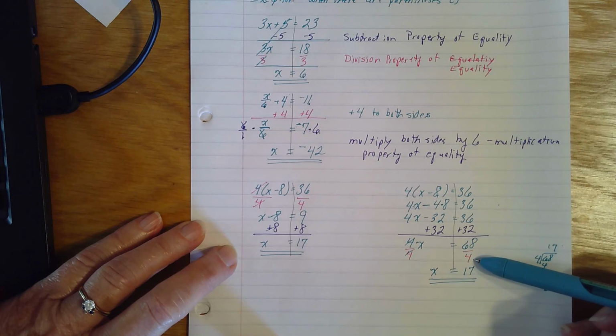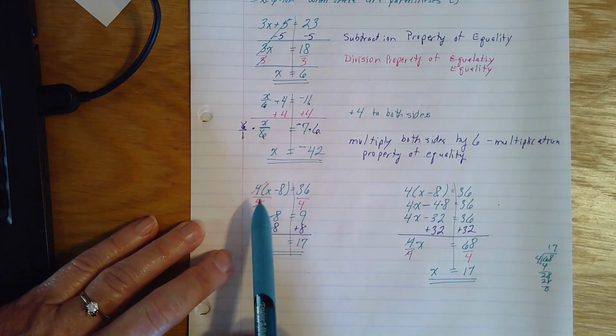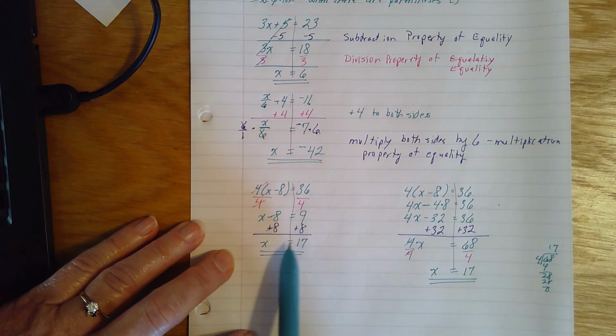So you see in this equation, we have one extra step of distributing the 4 before we add and divide. It gets to the same result. We have the same problem where we divided first and then added. It doesn't matter which direction you solve it.